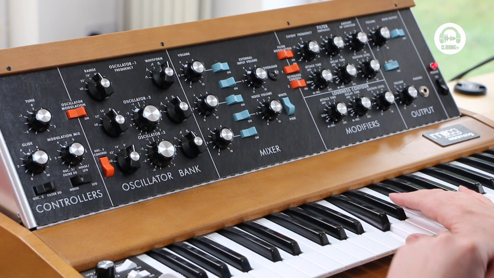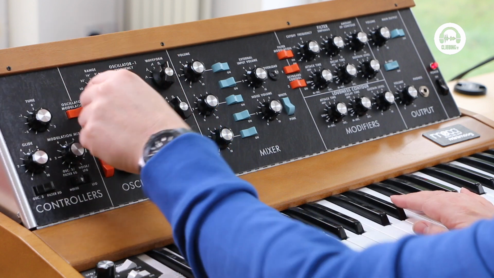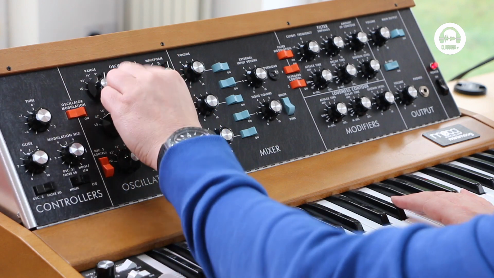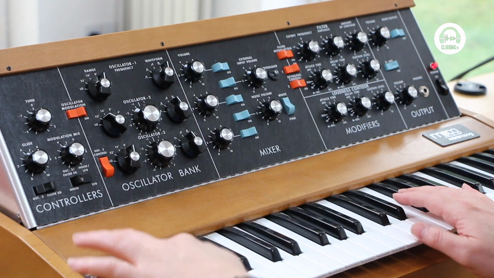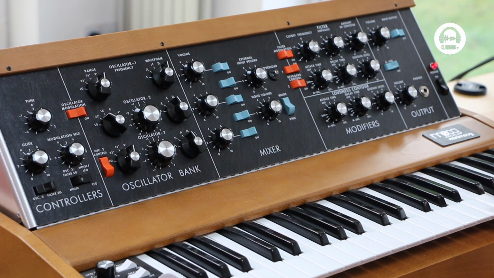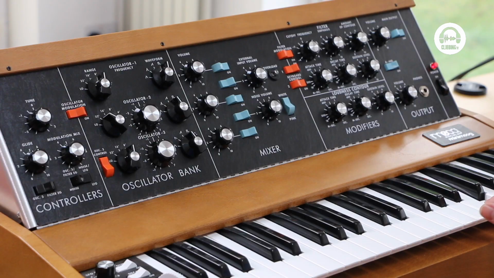I played the Darude sound earlier. Let's look at that again. So stick oscillator 1 on a square, I think. Oscillator 2 a couple of octaves below and detune again. Really fat sounding, isn't it? And then we've got a third oscillator as well.